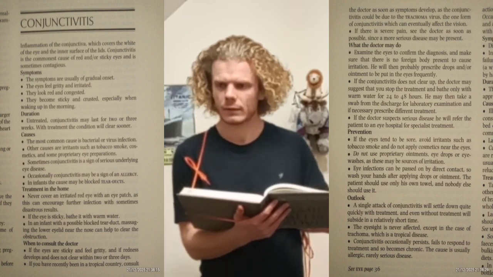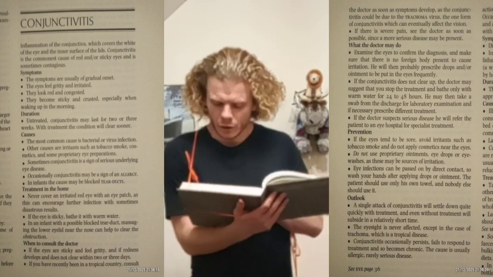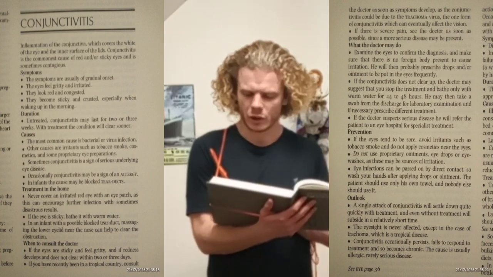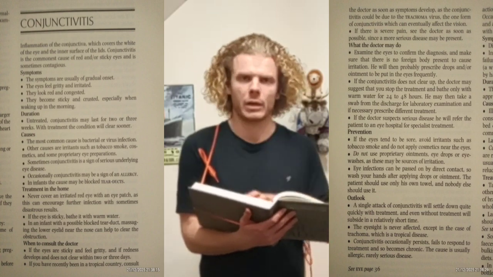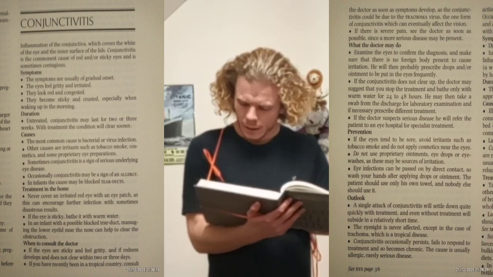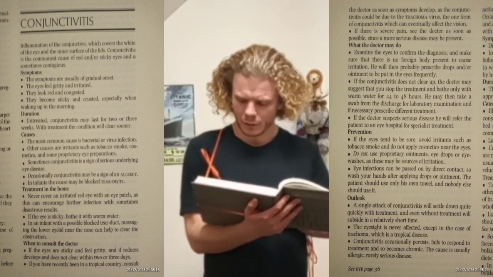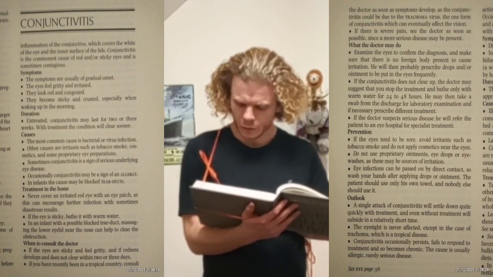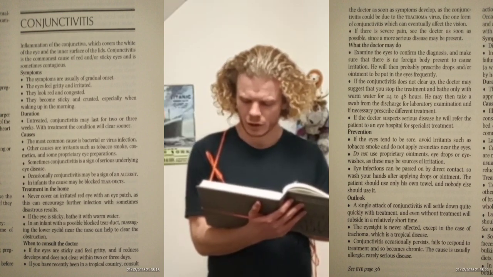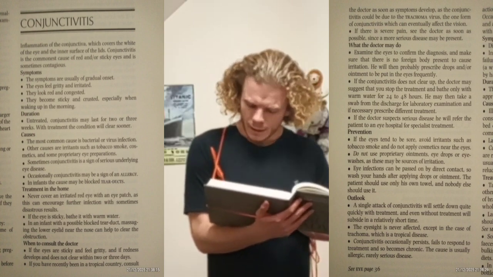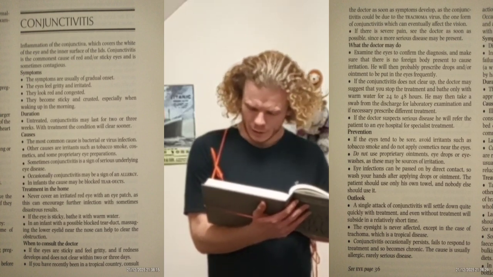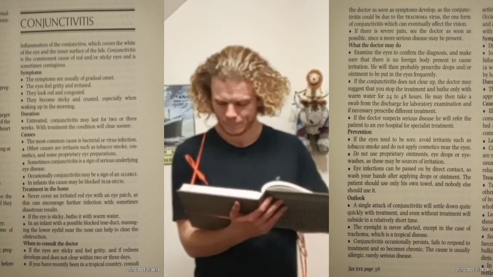Duration. Untreated conjunctivitis may last for 2 or 3 weeks. With treatment, the condition will clear sooner. The cause is a bacterial or virus infection. It can also be caused by irritants like tobacco smoke, cosmetics, or some proprietary eye preparations. It can also be the sign of a serious underlying eye disease or allergy, and also of a blocked tear duct.